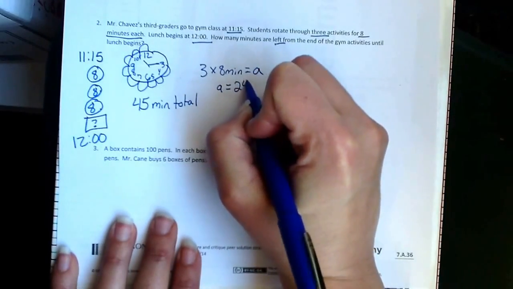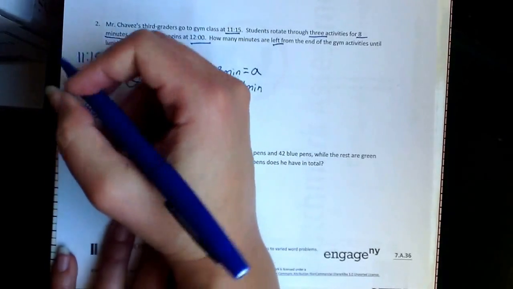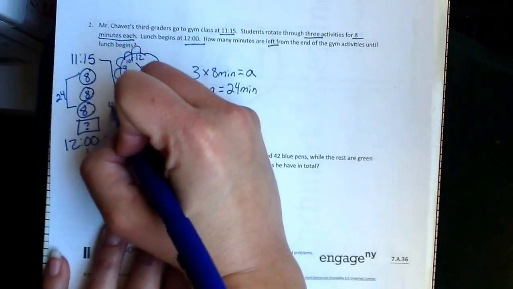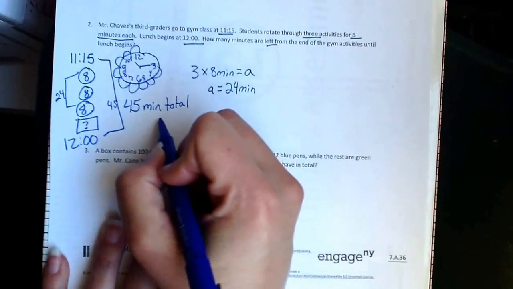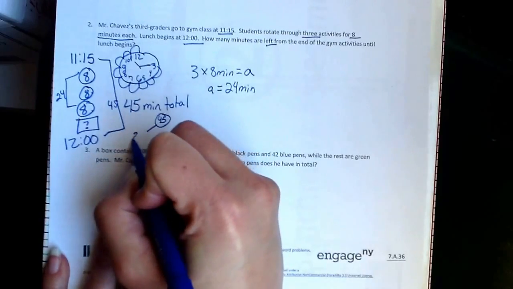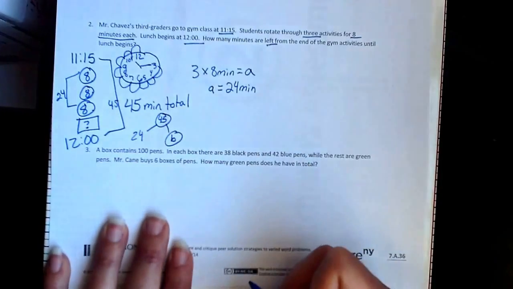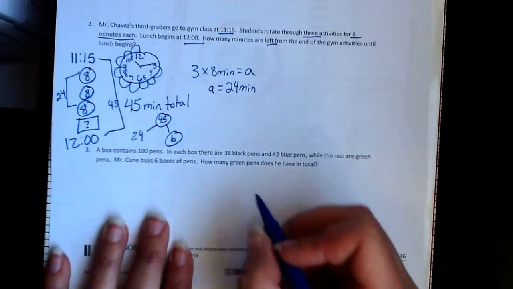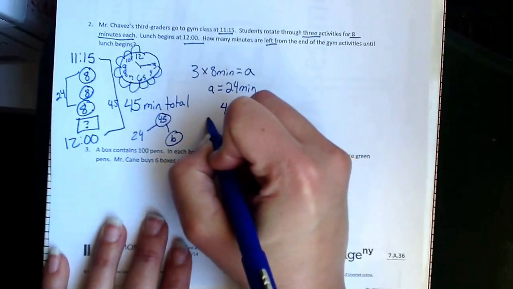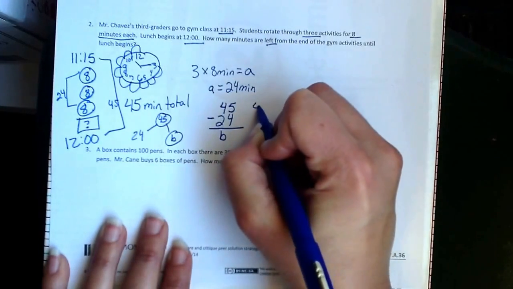equals 24 minutes. So now that I know that this portion here was 24 minutes, but the whole time it was 45 minutes, I need to find our difference. If we look at our number bond, we'll have 45 total minutes. We played for 24, but how many minutes are left? Lots of different drawings we can draw for this one, right? We're finding a difference, so we're going to subtract. So 45 minutes minus 24 minutes is going to equal B. And let's do the work.